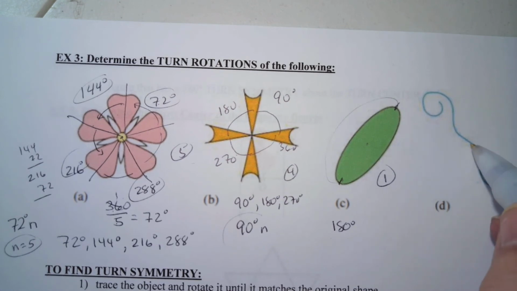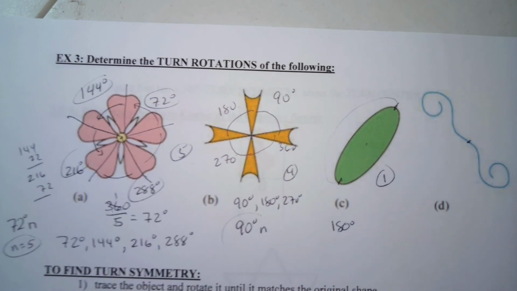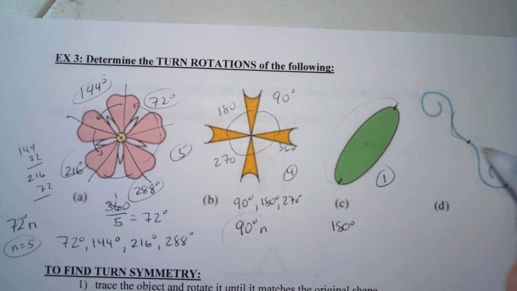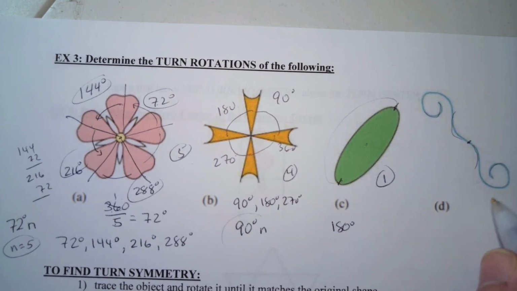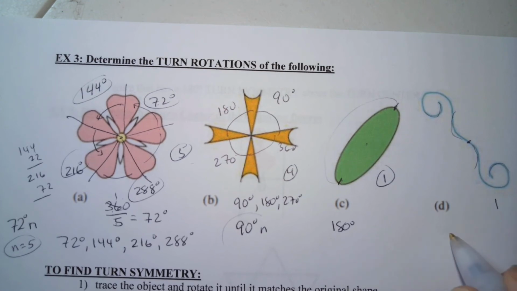Okay, now here's the center. If I rotate it out there, will they look the same? The inside looks, yes. Outside loop, outside loop. So it has 1 rotation at 180 degrees.